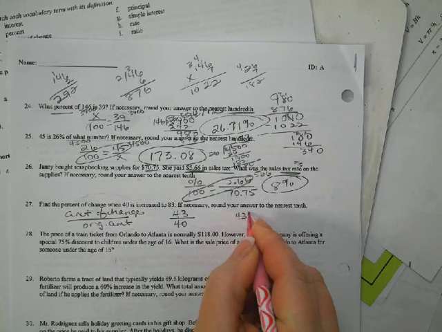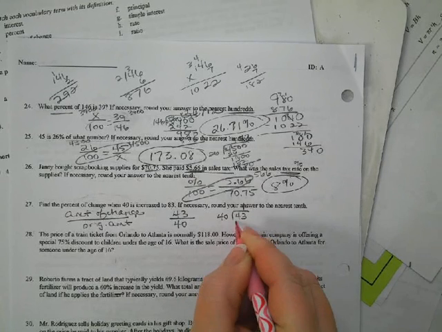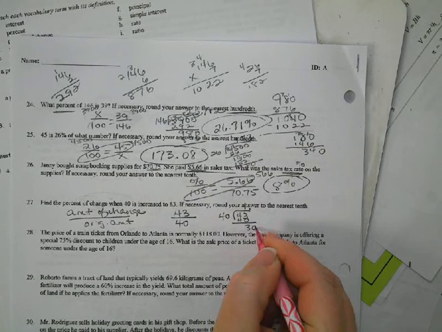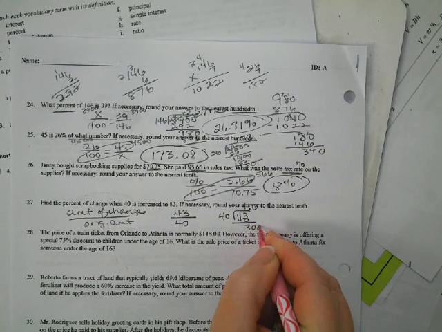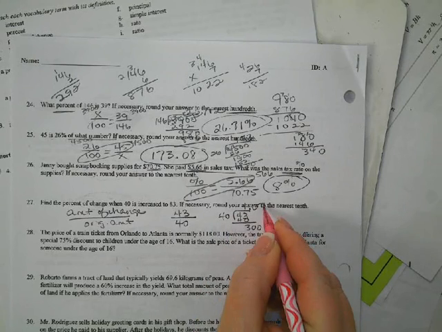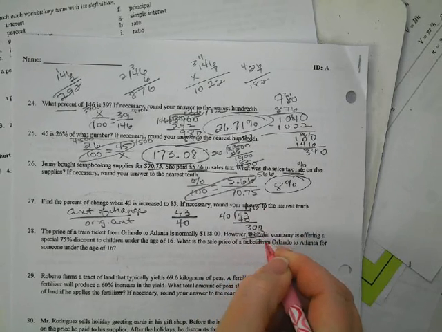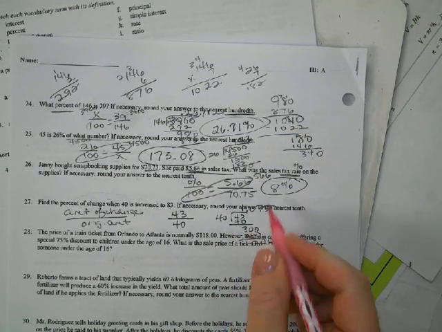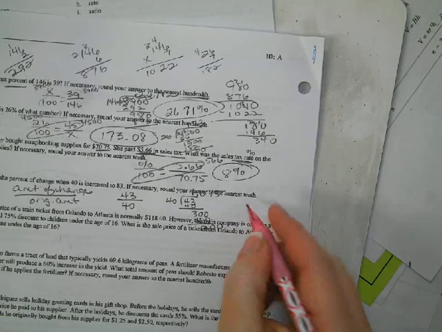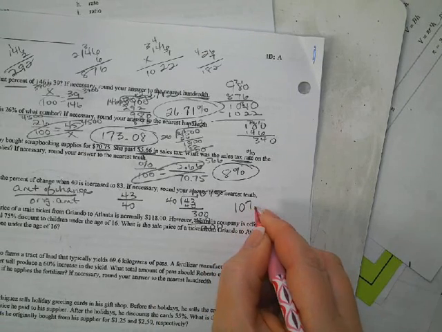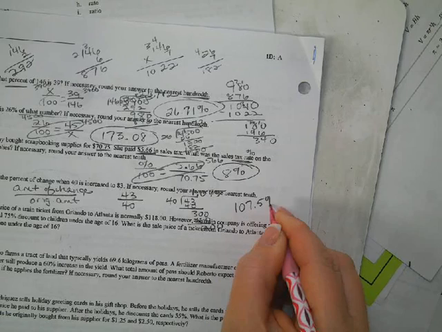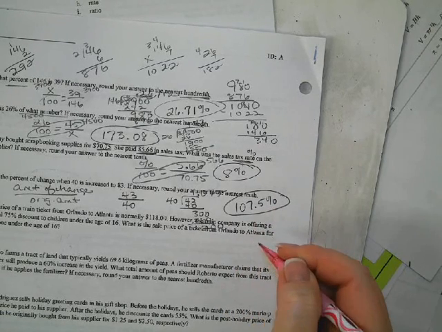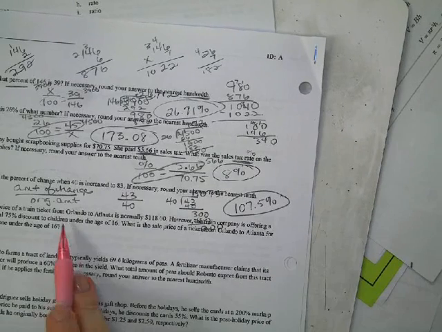So at this point, we're going to do top in, bottom out. That goes one time. Then we're going to set our decimal. 40 into 30. It's not going to go, so we're going to have to go 40 into 300. That's 7. That's 280. That gives us 20. 40 into 200 is 5, so 1.075. Move the decimal 2 to the right, and we have 107.5% increase. It's a little more than 100%. Makes sense.